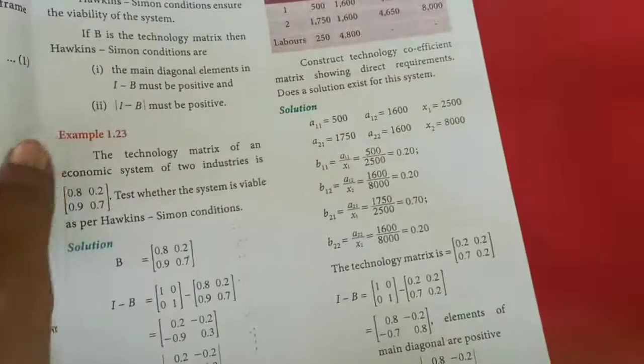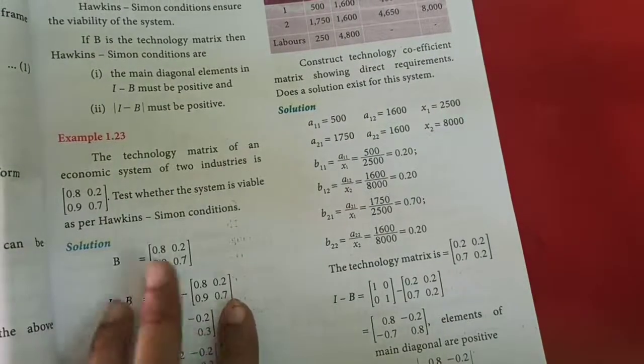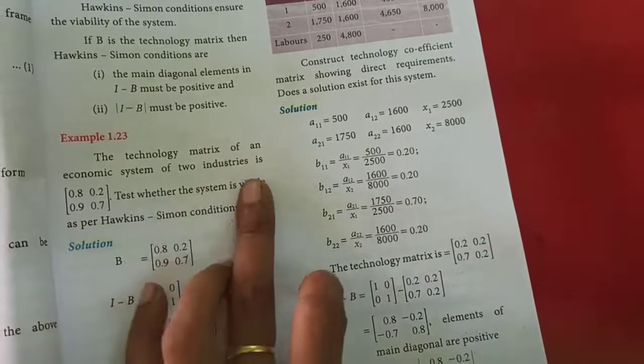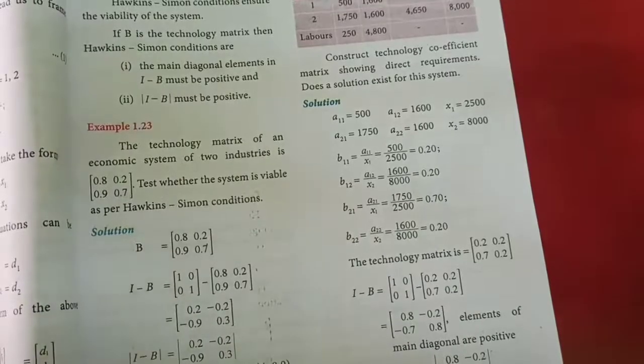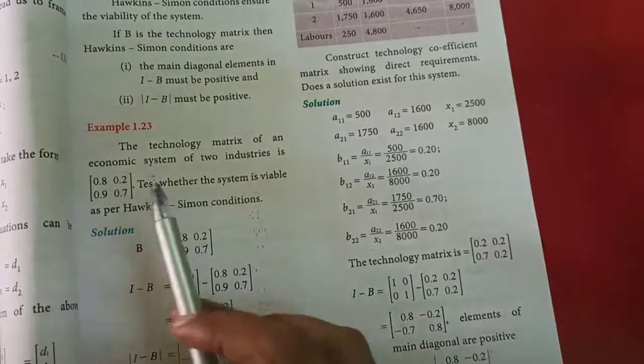Our first question: students, please take down page number 17 in your book and go through the question there. I have sent the PDF for you. You go through that. That is example 1.23. I am reading the question here. The technology matrix of an economic system of two industries is given. Listen, here the technology matrix is given.